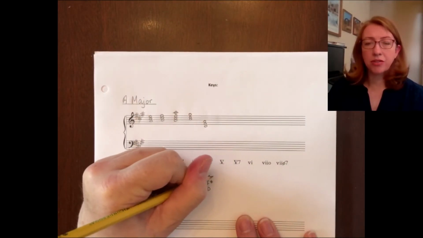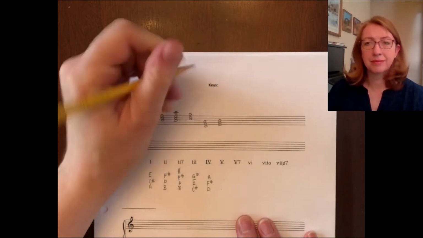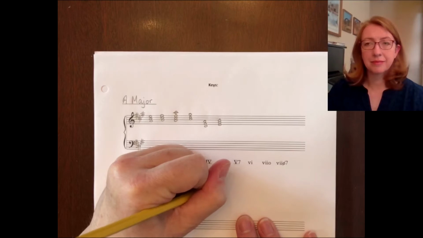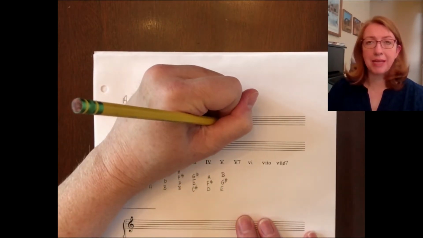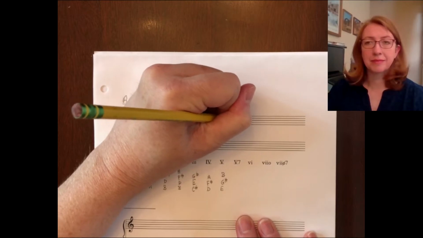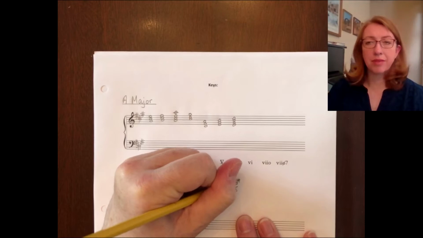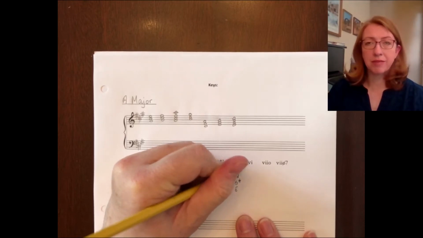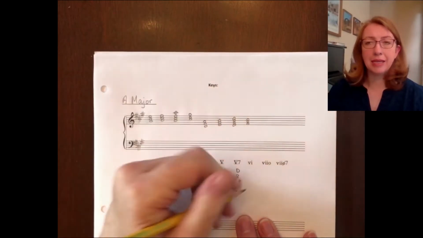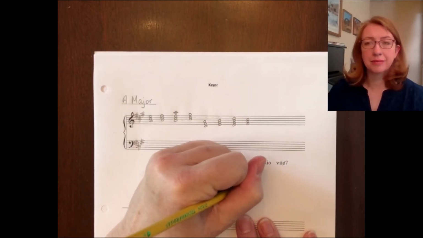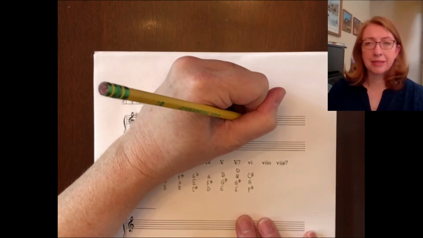Our subdominant triad is major, D, F sharp, A. Our dominant triad, E, G sharp, and B. And our dominant 7th chord, which is a major minor 7th chord, that's the dominant quality, E, G sharp, B, and D. Our minor 6th chord, F sharp, A, C sharp.